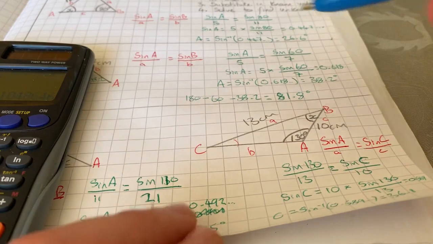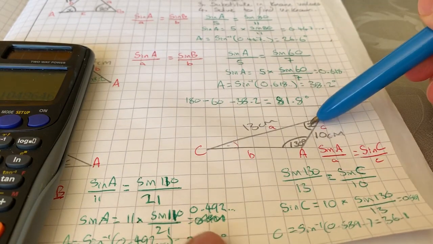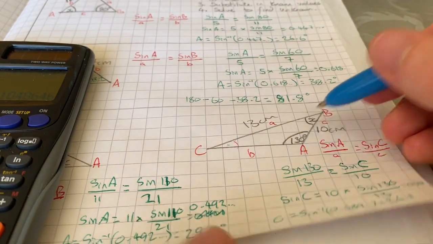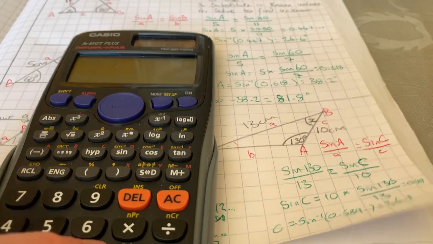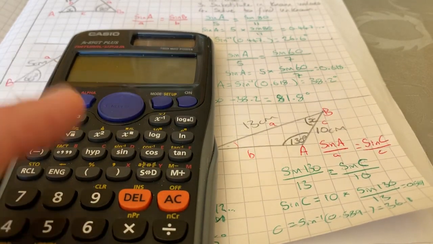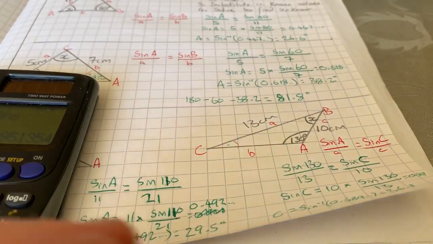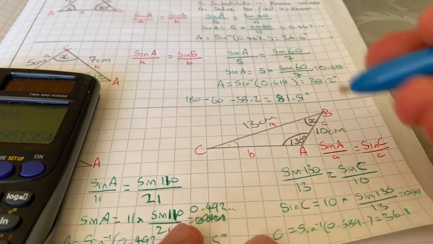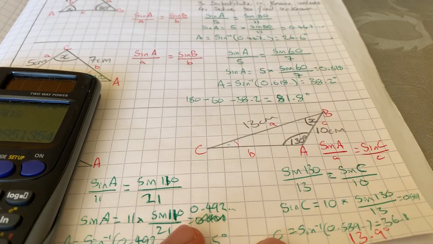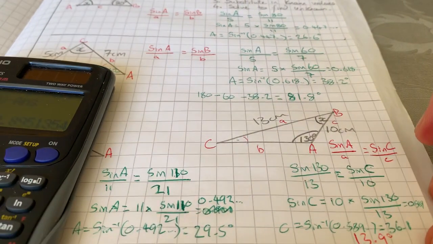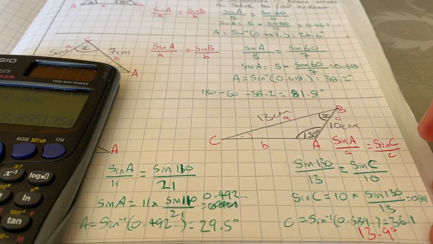36.1. But because that's this angle and we want that one, we do 180 minus these two. I'm not going to write it, I'm just going to do it in the calculator, running out of space as well. And it gives you an answer of 13.9 degrees. So that is using the sine rule to find unknown angles.